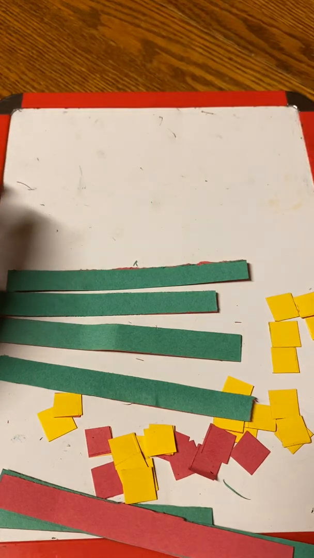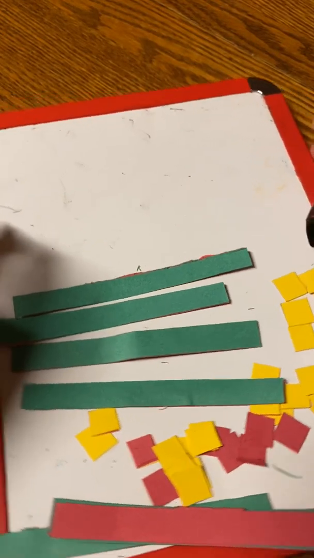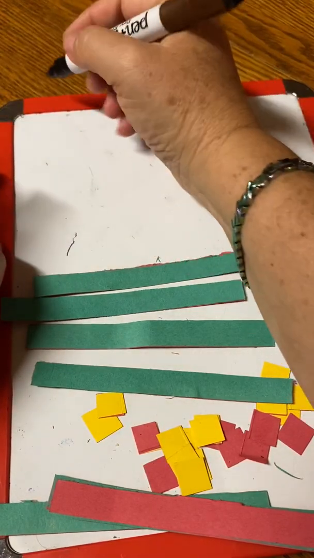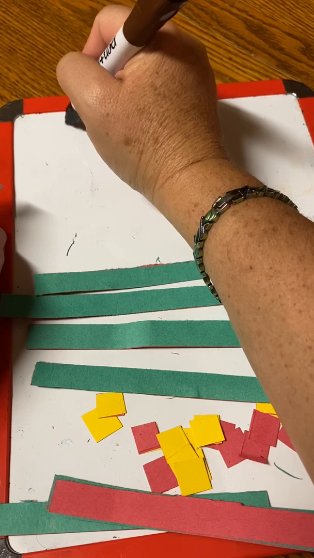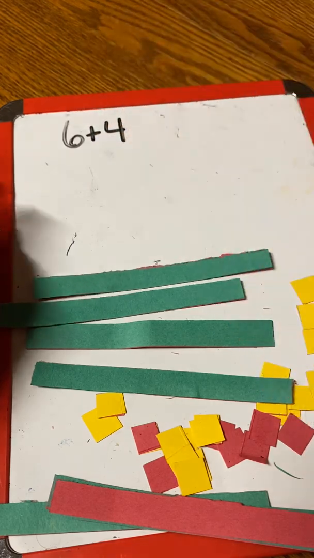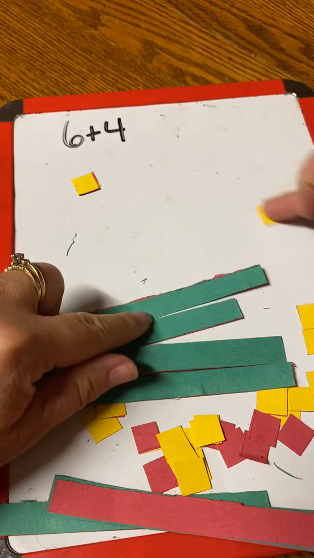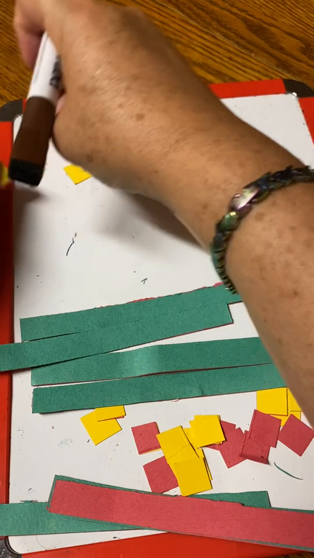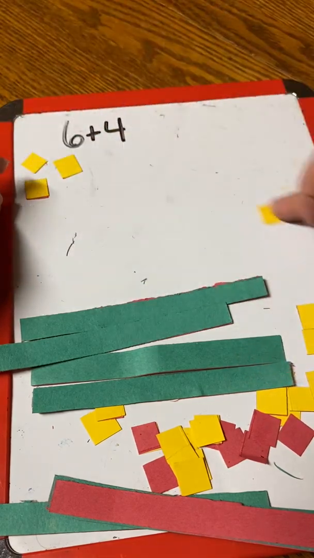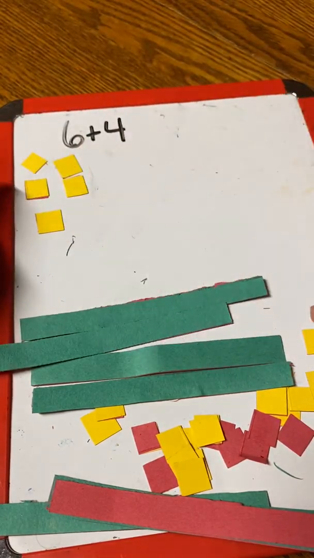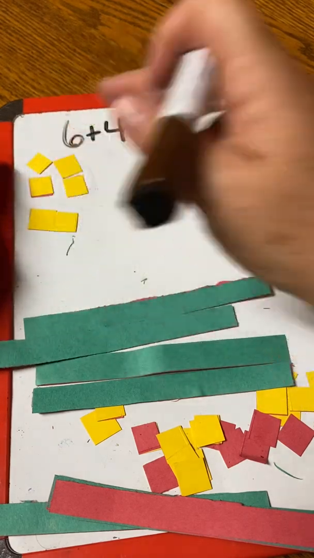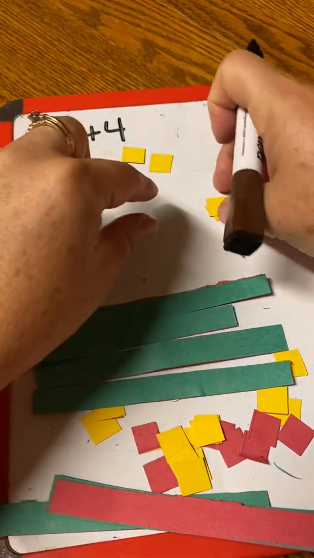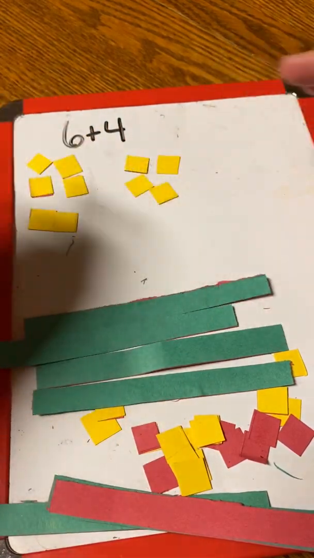So today, when we learn how to use the algebraic tiles, we are going to first learn how to solve a simple math problem, 6 plus 4. What we need to do is take our positive tiles and bring out 6 of them: 1, 2, 3, 4, 5, 6. So that represents that number. And now we need 4 more: 1, 2, 3, 4, and that represents this number.